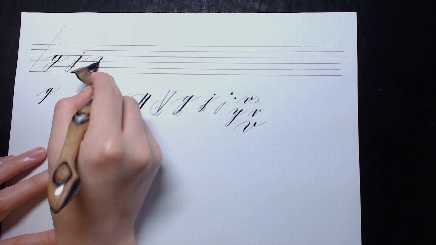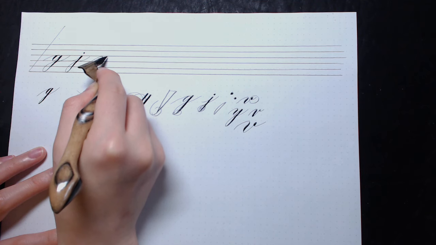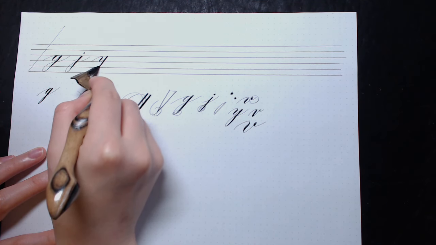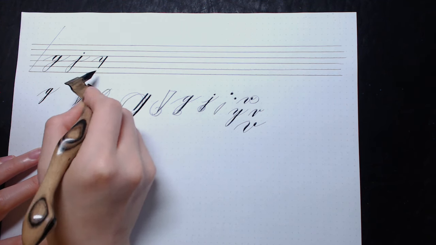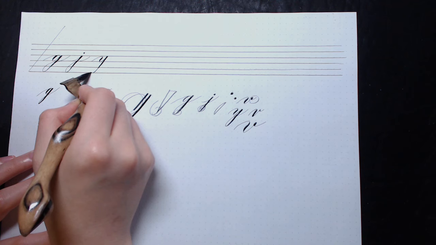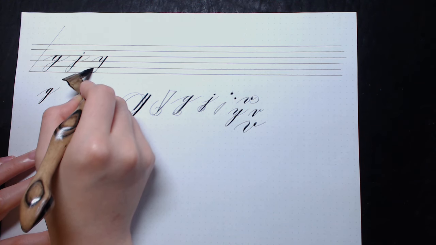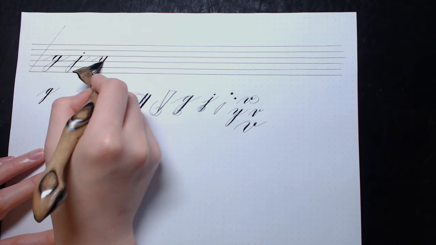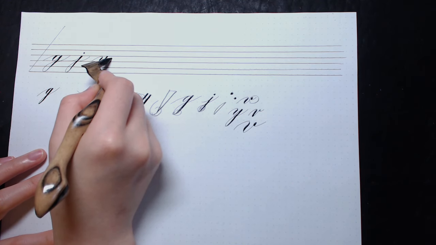Think of V. Push the hairline up, 2 spaces. Make the wedge shape. Think of how big you want your oval. And finish it with an upstroke.